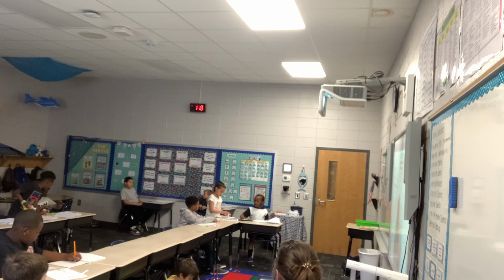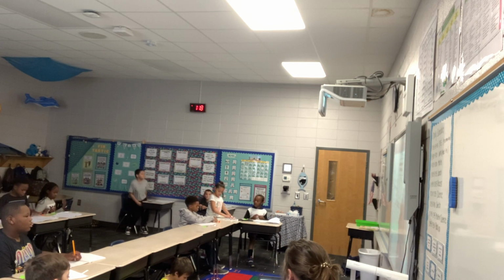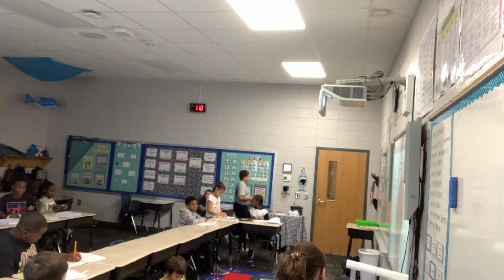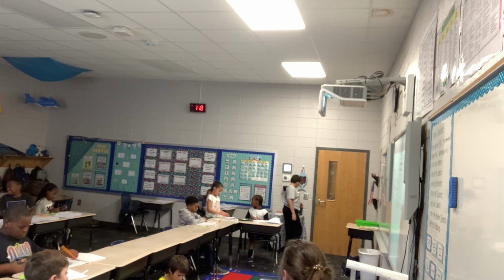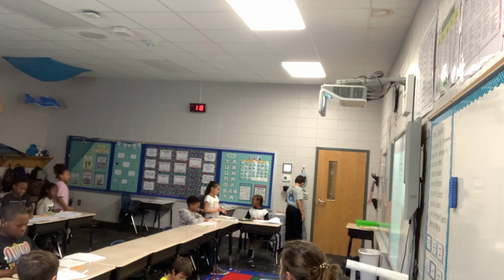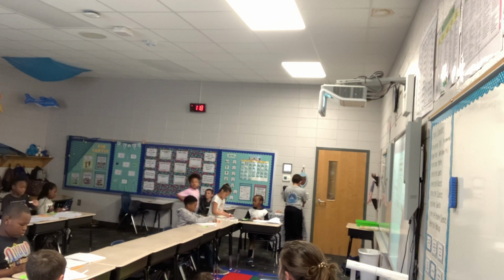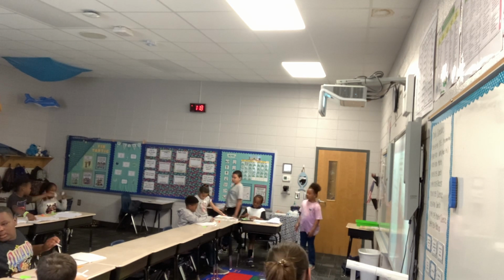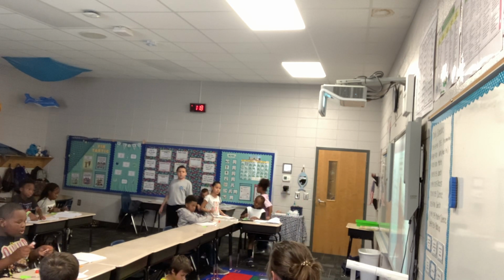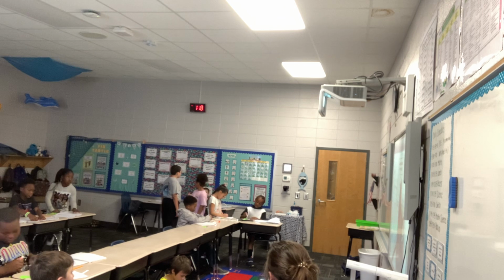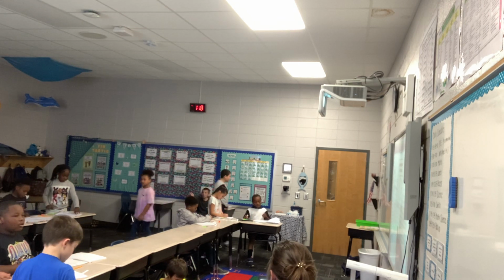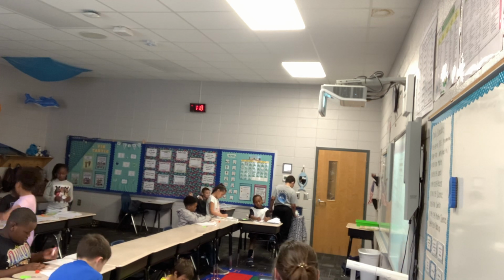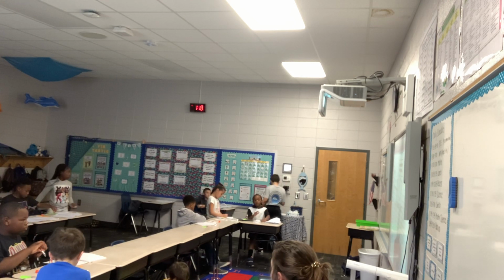Parallelogram has 2 sets of parallel lines. These 2 lines, the left and right, are never going to touch. It's the one that has the longer sides, because the parallelogram sides don't have to be the same. And then the top and the bottom lines are parallel. They're never going to touch.